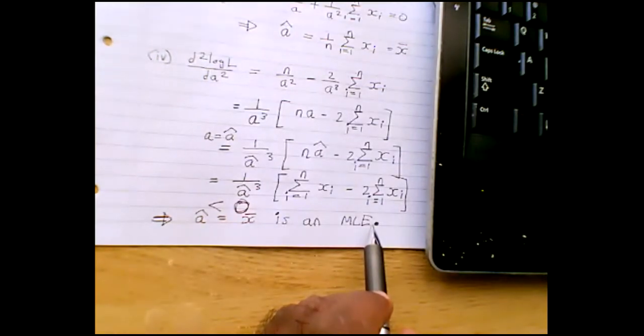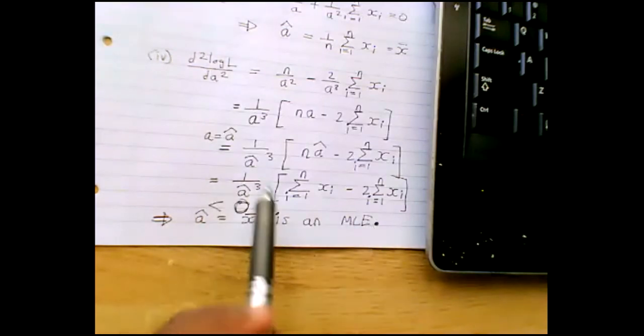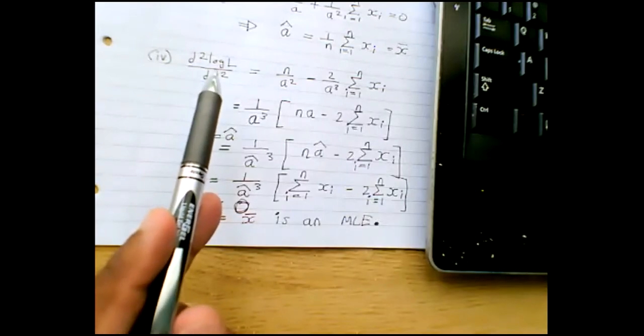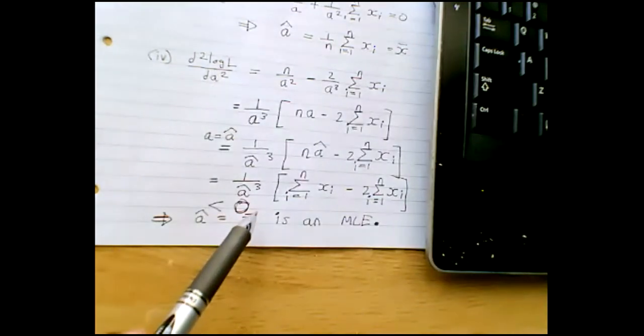Yes, you are right, Duo. If this is positive, then it cannot be an MLE. So the second order derivative must always be negative at the MLE.